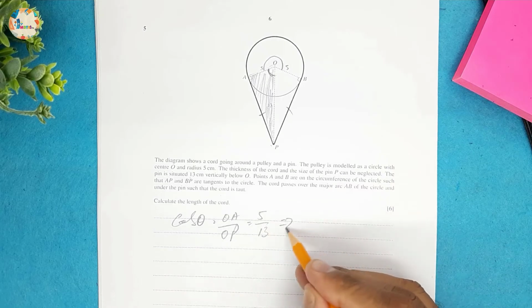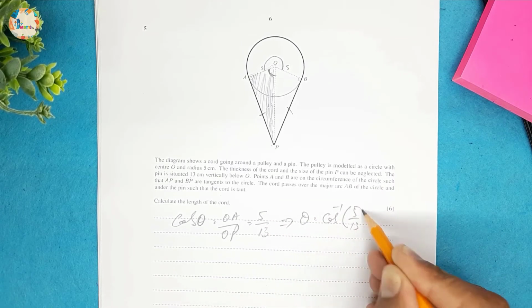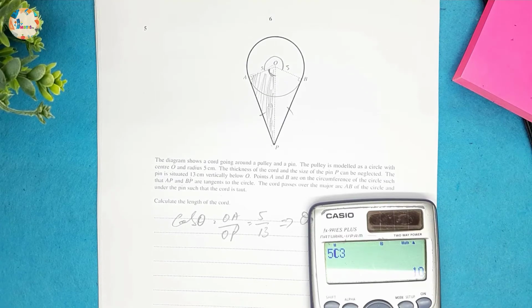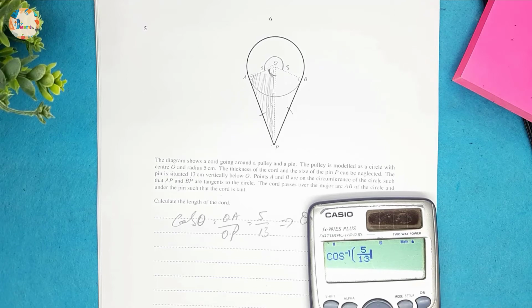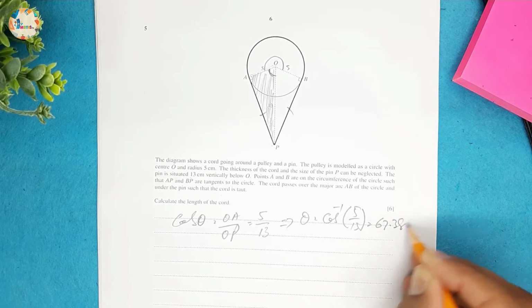So this implies theta is equal to cos inverse of 5 over 13, and this is equal to 67.38. So this is 67.38.